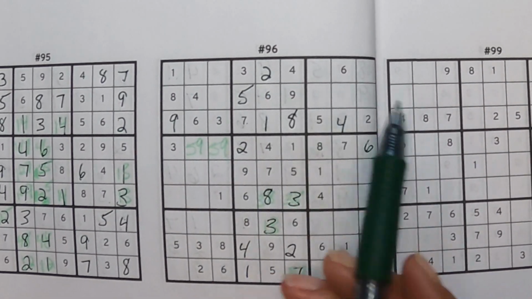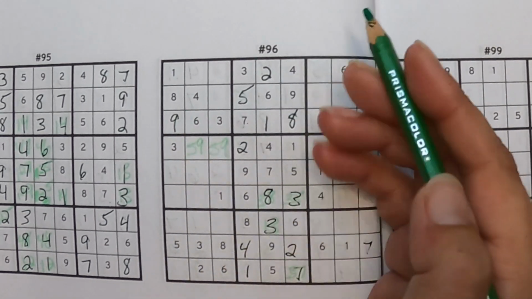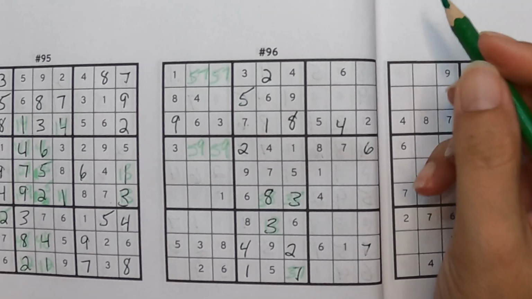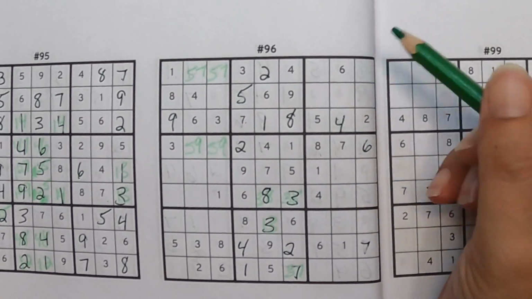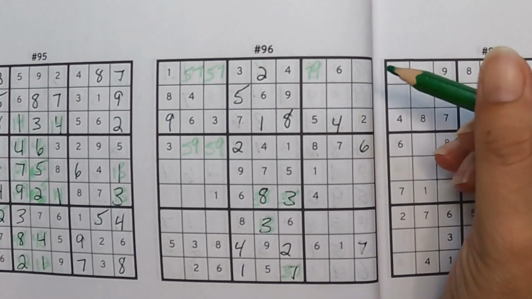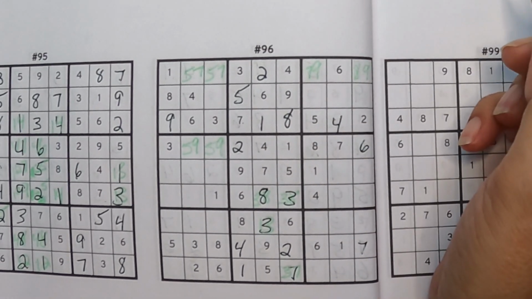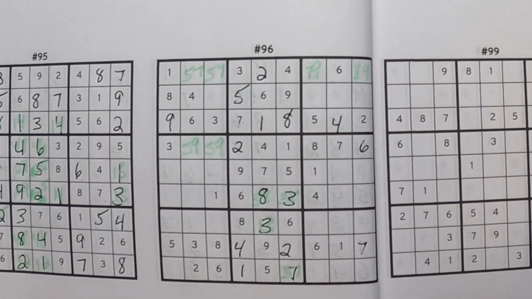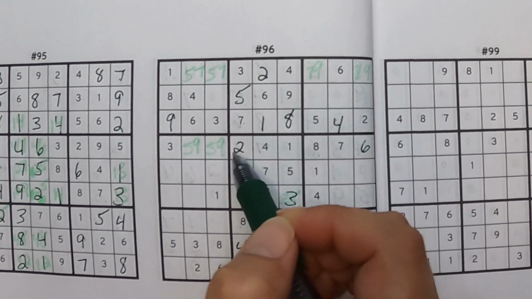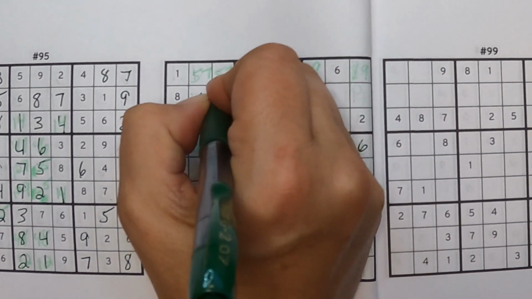For this top row, we're missing 5, 7, 8, and 9. We've got an 8 and 9 here, so 5, 7. Same here, 5, 7. 5 and 8 here, so 7, 9. 5, 7 here, so 8, 9. For this box, we're missing 2, 5, and 7, and the 2 can't be there, so it must be here.